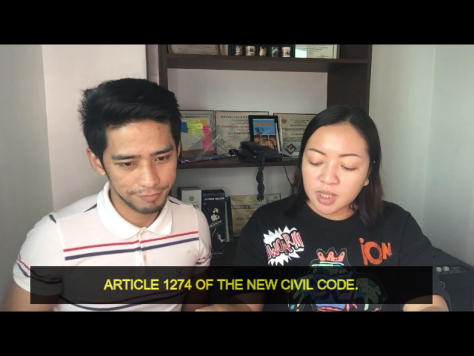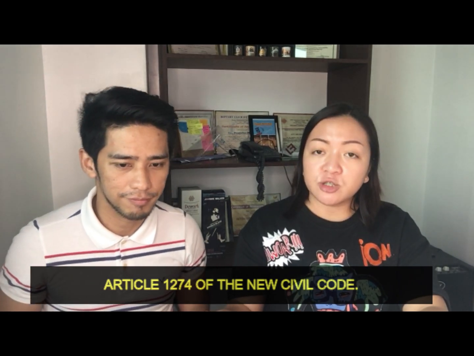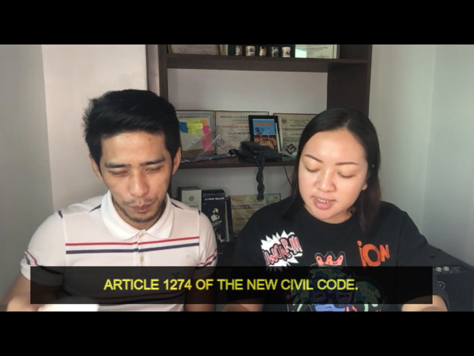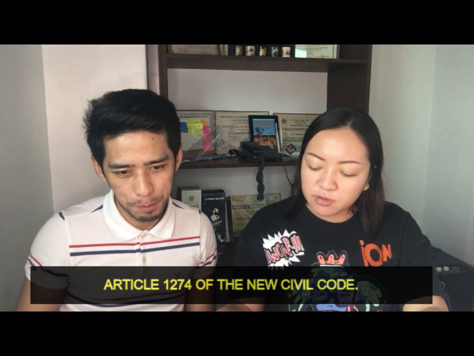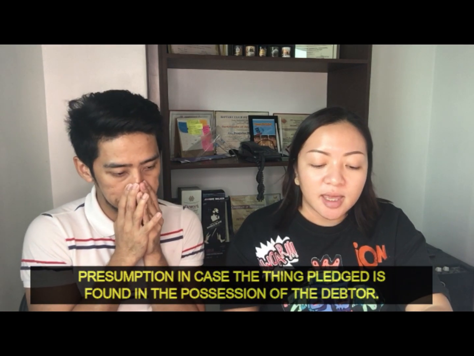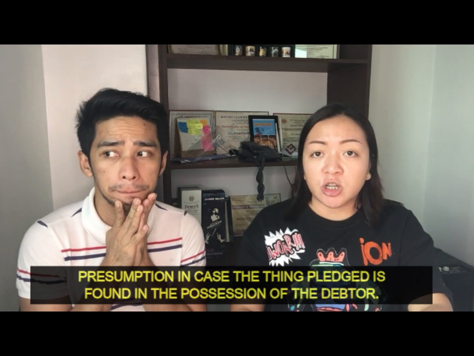It is presumed that the accessory obligation of pledge has been remitted when the thing pledged after its delivery to the creditor is found in the possession of the debtor or third person who owns the thing. So, Article 1274, it establishes a presumption in case the thing pledged is found in the possession of the debtor.